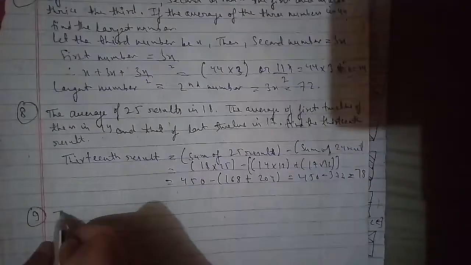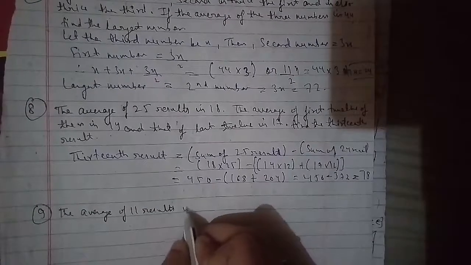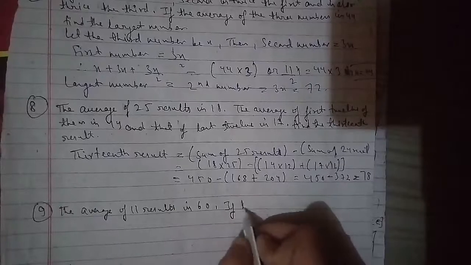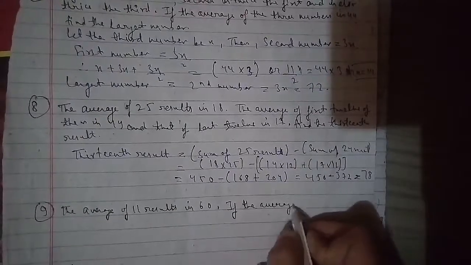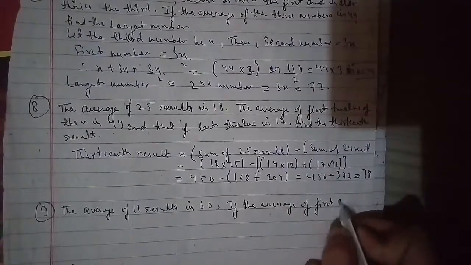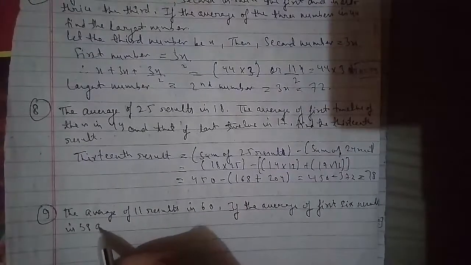So the question we have: the average of 11 results is 60, if the average of the first 6 results is 58 and that of the last 6 is 63.